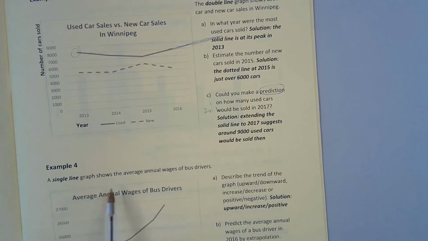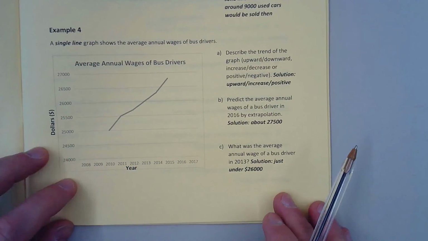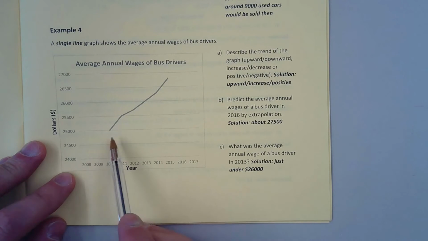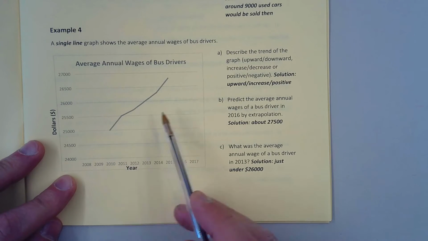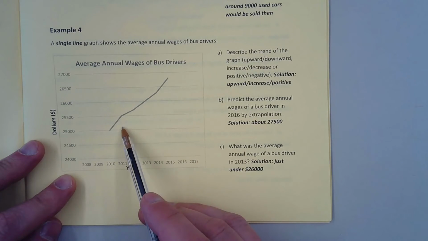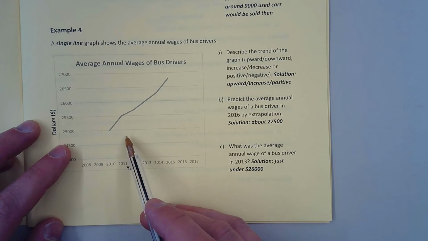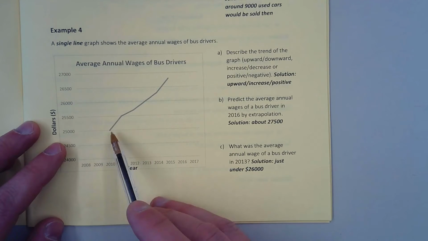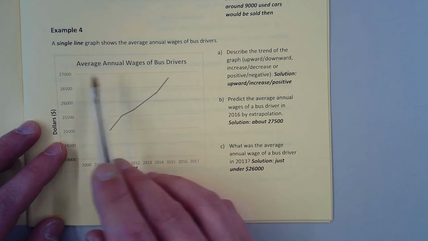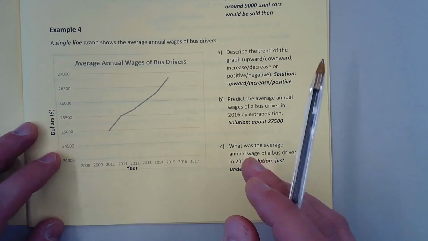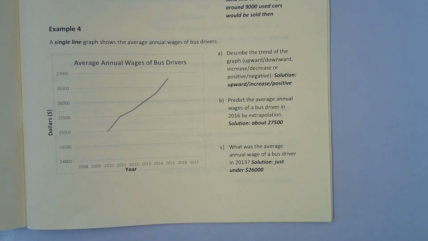All right. Example 4. A single line graph shows the average annual wages of bus drivers. Okay, so just looking at this, what can you tell me about the wages of bus drivers between 2010 and 2015? They didn't make much. Well, there's that. But what happened to the amount they made? It increased, yeah. They went from 25,000 a year in 2010 up to almost 27,000 in 2015. How can that happen? How can people's wages go up that quickly? How does that work?